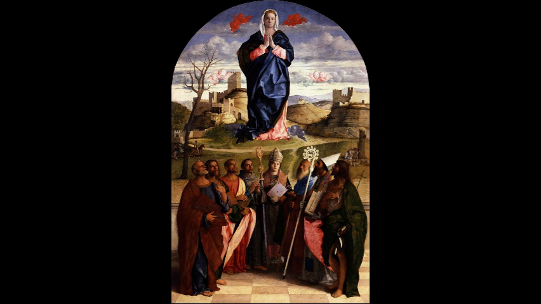The Assumption of the Virgin was a very popular theme in both medieval art and during the Renaissance. The piece you're looking at right now is by Bellini, and it was done actually very close to the same time period. So once again, you can see the Virgin Mary at the top and the apostles at the bottom. But this one, and I'm going to show you the other one again in a minute, is a little stiffer, a little bit more formal, and certainly doesn't have as many people or as much movement going on.